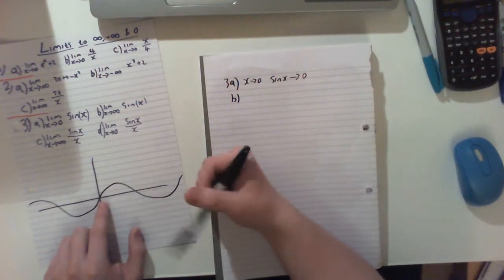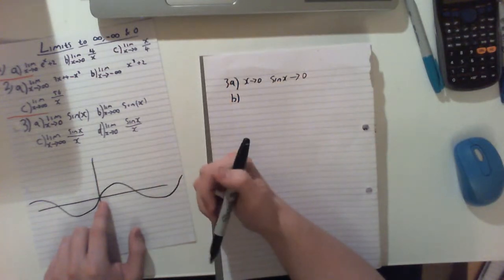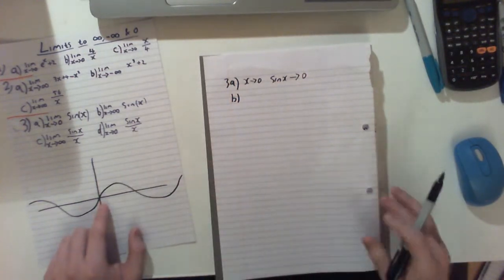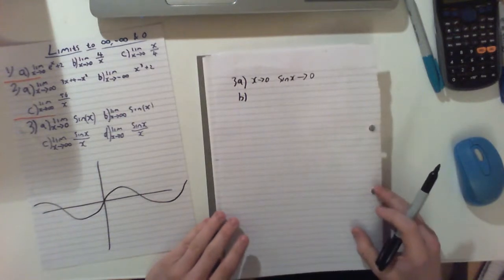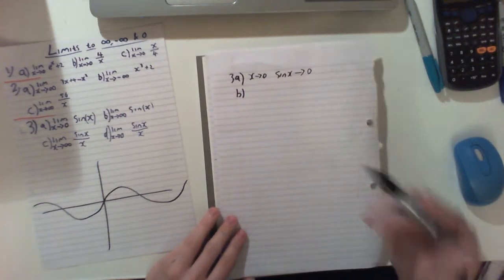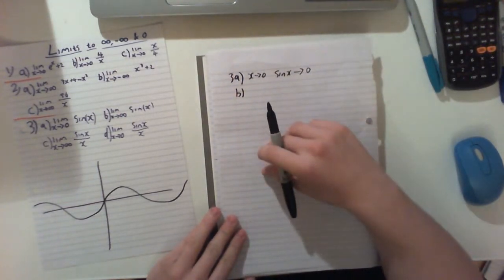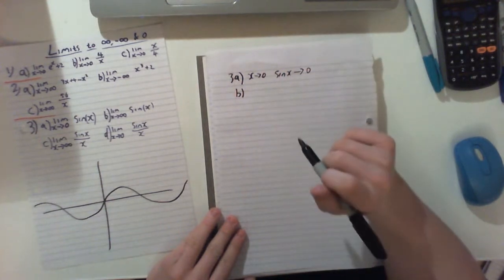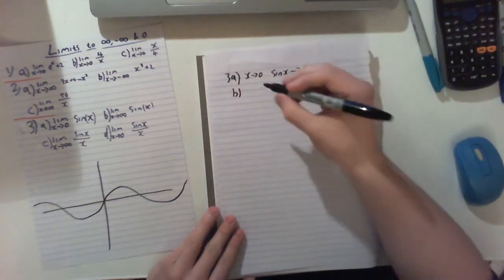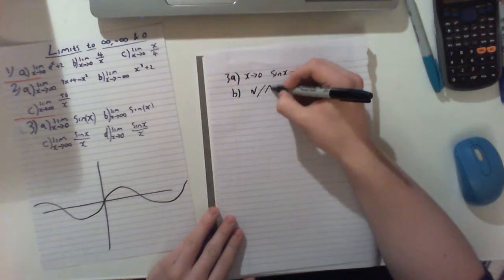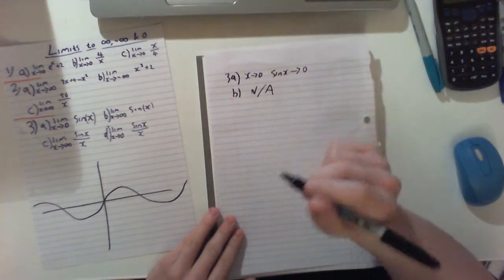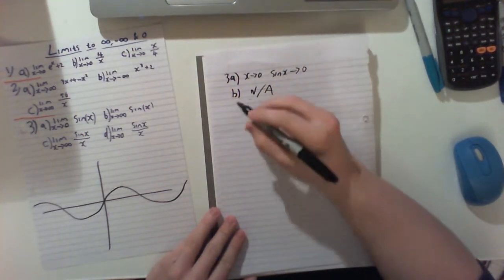It never changes. So it doesn't have a limit. So as x goes to infinity, sine is always going to still be between 1 and minus 1. So sine, for that part, doesn't have a limit. So taking that into account, we'll come to our next question.